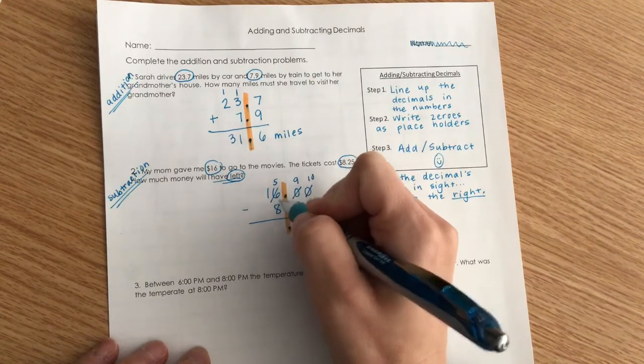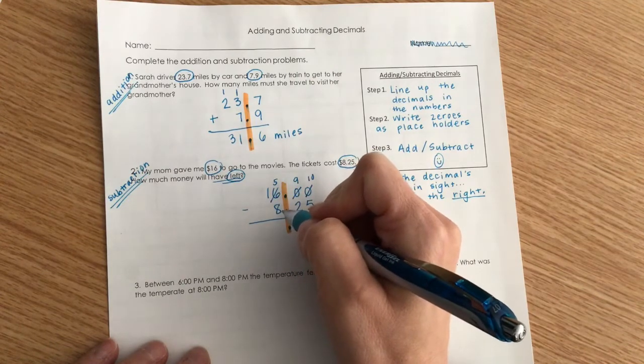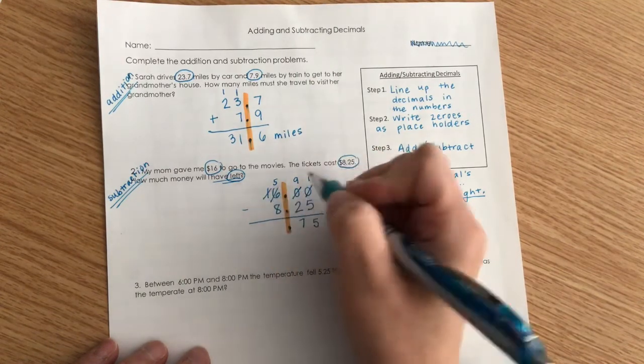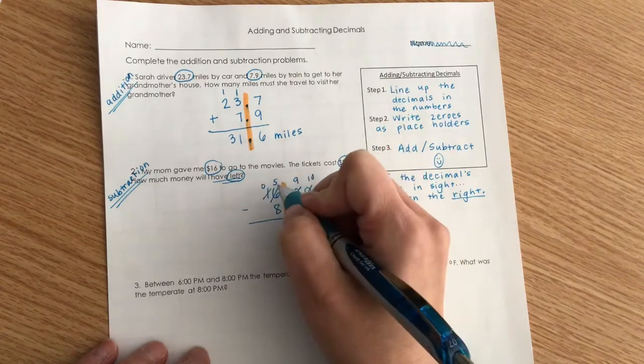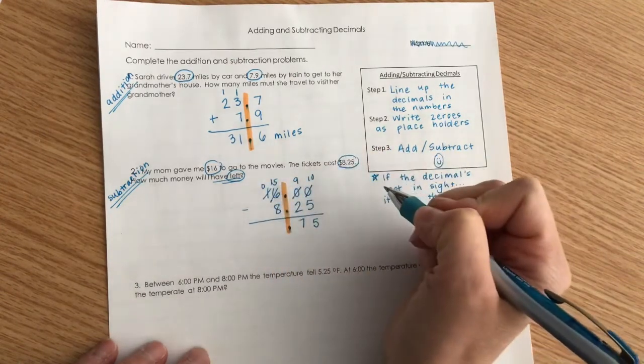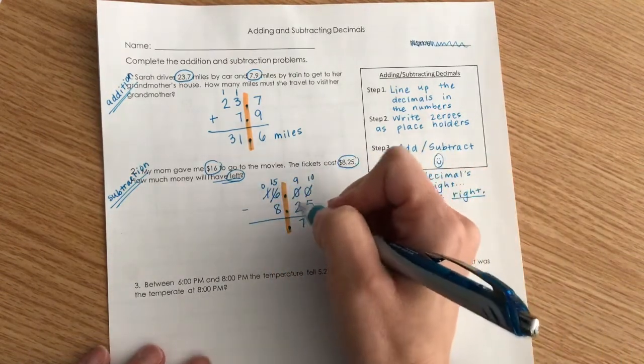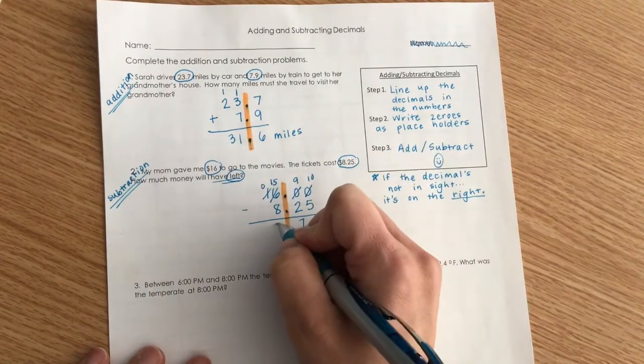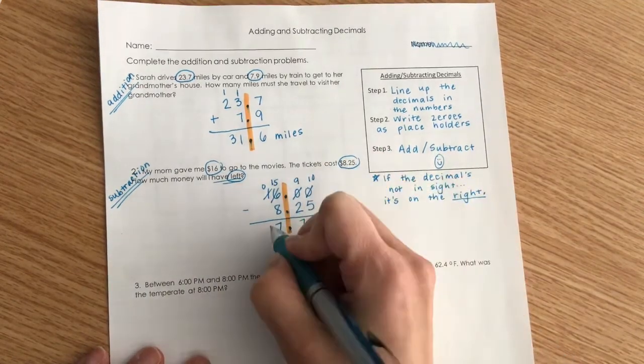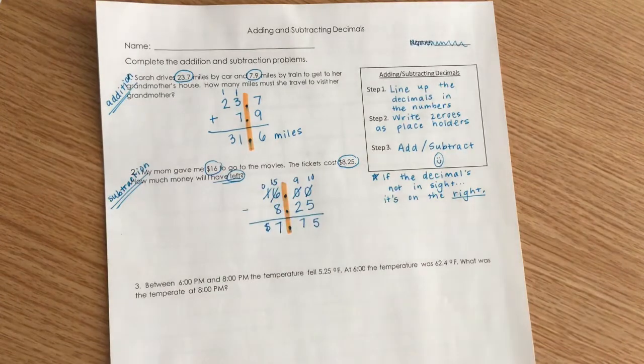Now, 5 minus 8, can I do that? No, but I can if I borrow over here. So this is going to become a 1. This is going to become a 15. 15 minus 8 gives me 7. So I'm going to have $7.75 left from my mom.